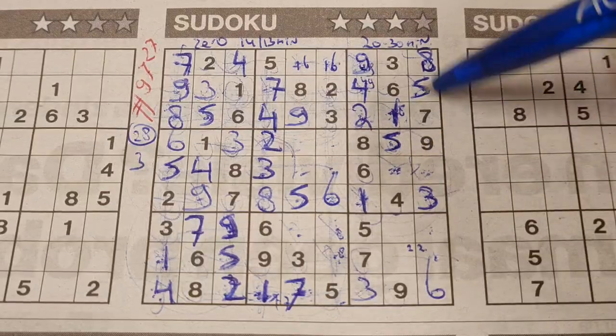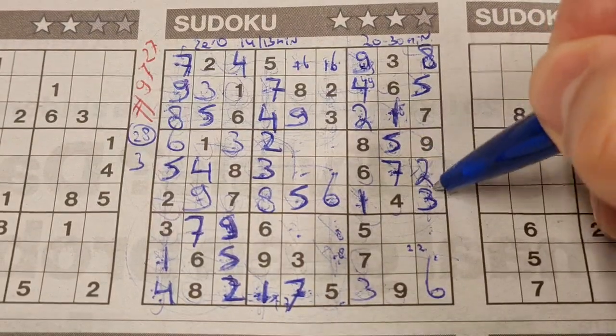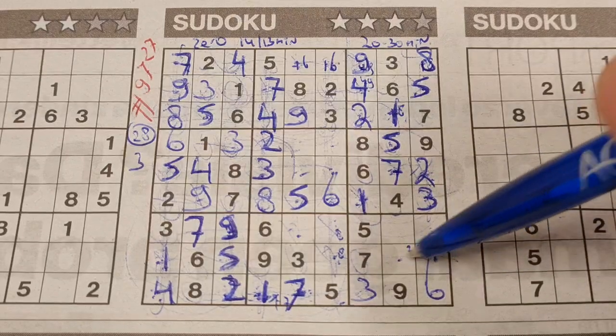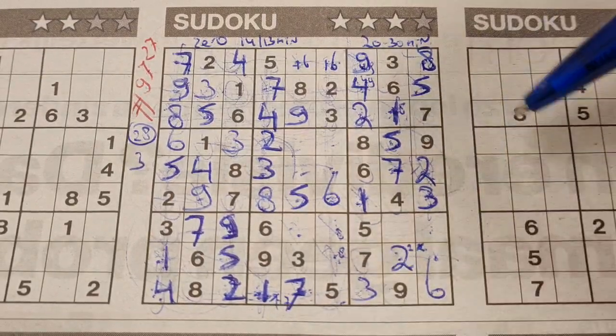2 and the 7. We have a 7 in the last column, so no 7 there. 7 should be here, and the 2 goes there. Mark those 2 boxes eleven 2. We have a 2 in the last column. No 2 there. 2 should be here.